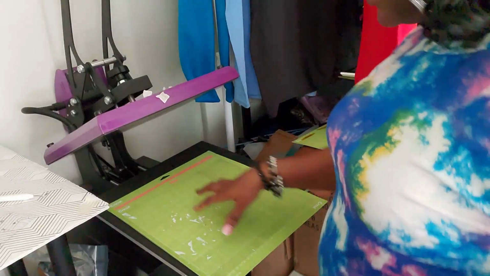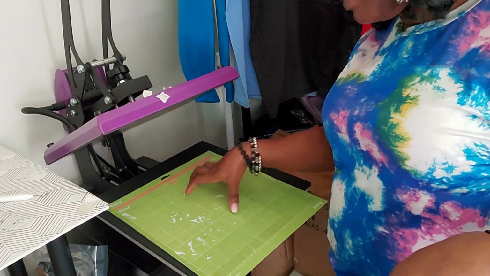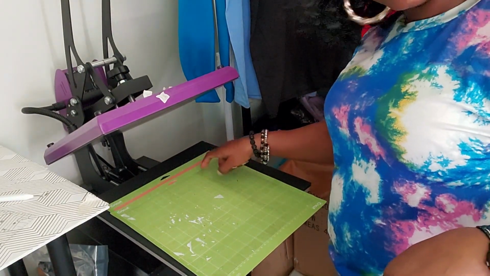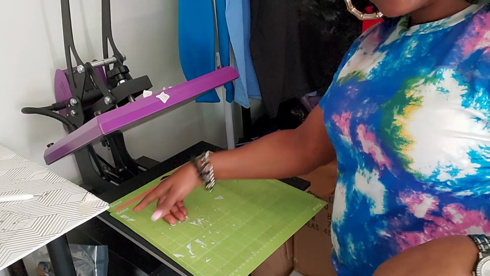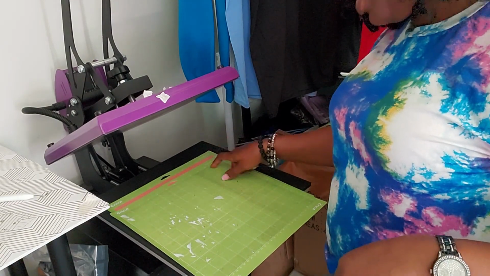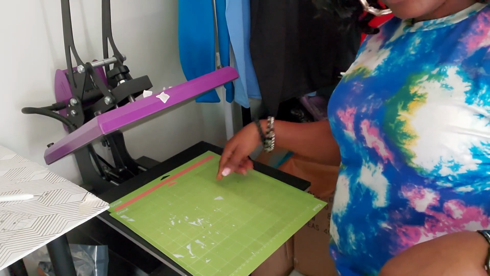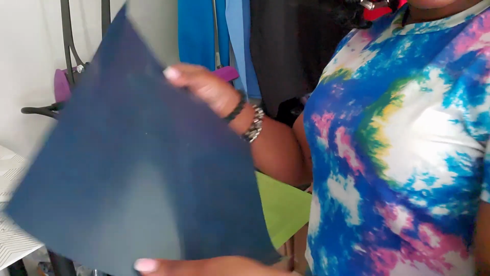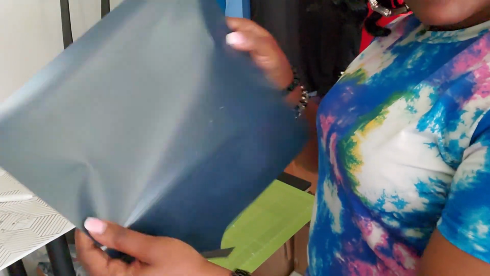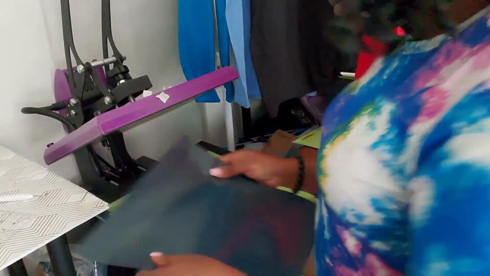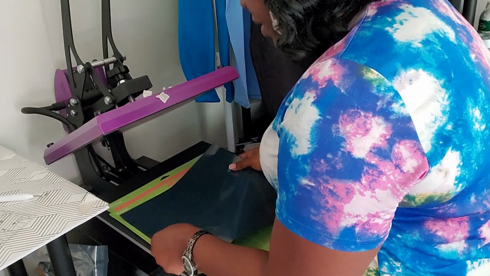So on Cricut Design Space, you see the mat. If your design is placed somewhere here and not here, make sure you place your vinyl here, because it's gonna assume your vinyl is here and it's gonna cut this part. I hope you guys understand what I mean. So the shiny side is facing down. This is the matted side. This is the shiny side. So we're gonna place this here.